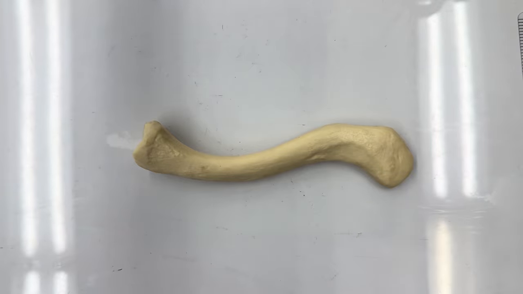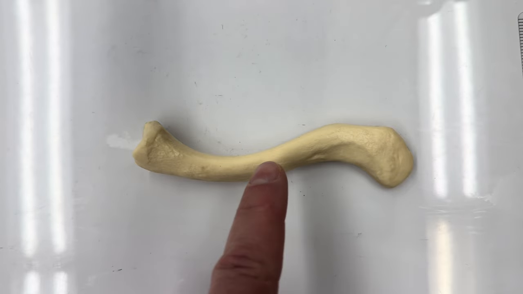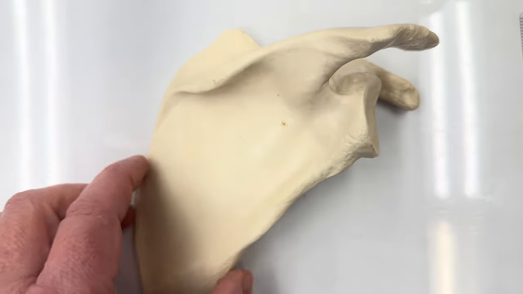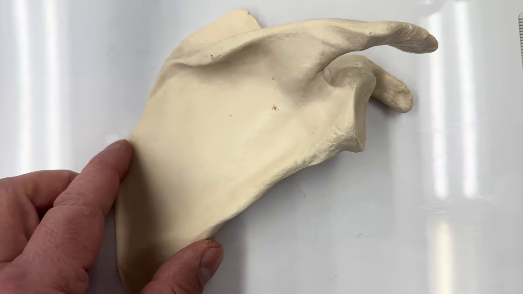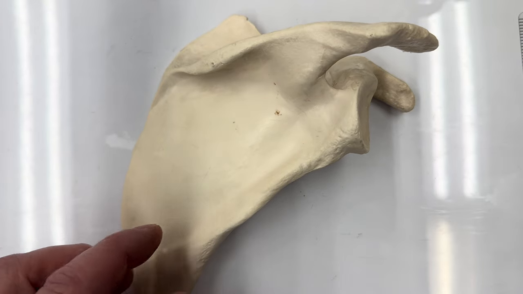In this video, we're going to look at the clavicle and then also the scapula. So here is the clavicle, commonly referred to as our collarbone. Next is the scapula. So our scapula is commonly referred to as our shoulder blade. So let's look at the parts of the scapula.